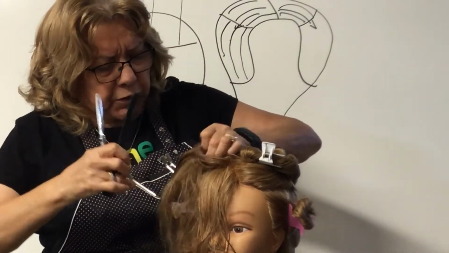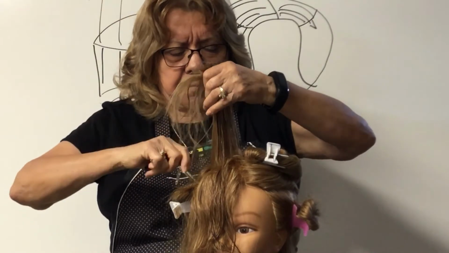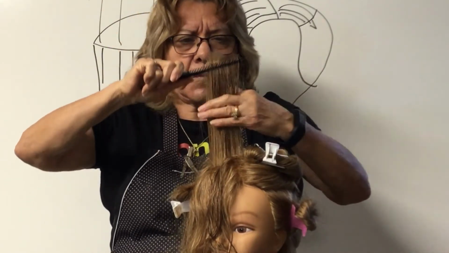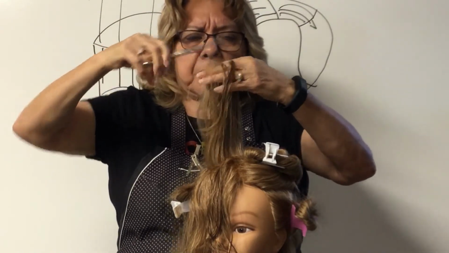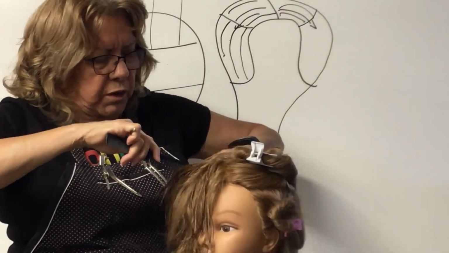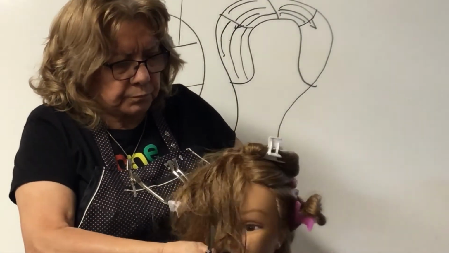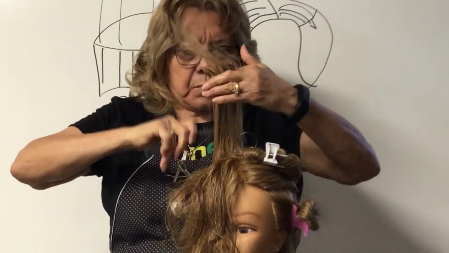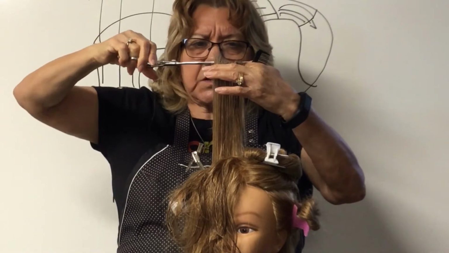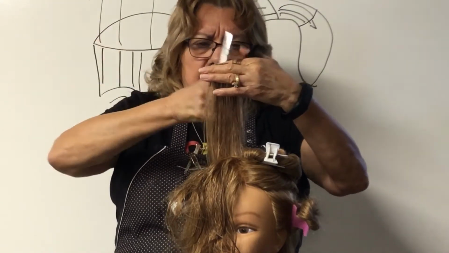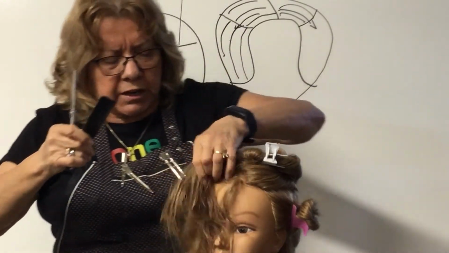And just keep traveling back. And make sure that it's totally wet. And just a small section from the previously cut hair. And you see that there's quite a bit of length coming off of this little one here. Okay, and you can see that my line is still straight because I'm cutting straight across to that center apex, and I'm going to travel all the way back to the vertex.